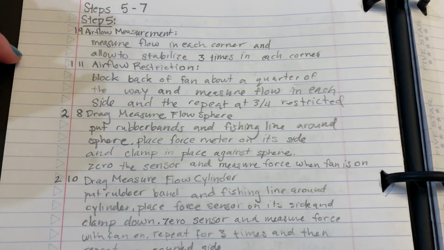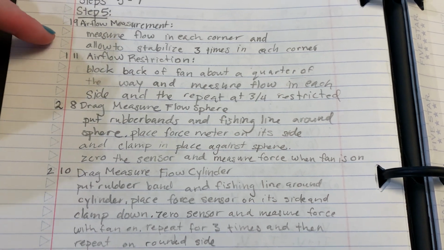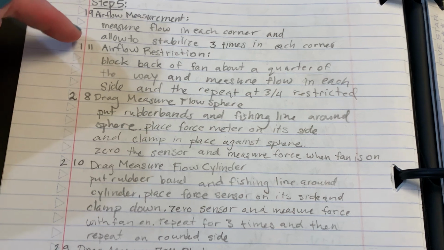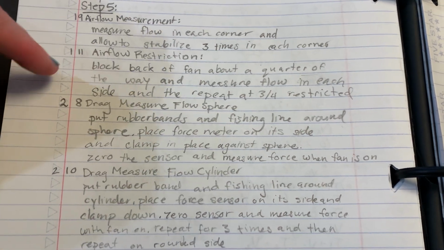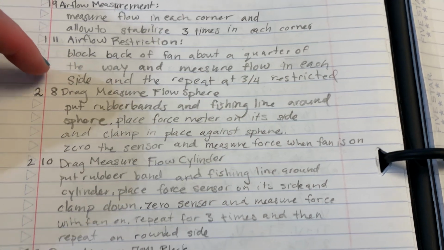The first one is explaining how to measure the velocities, and it says to measure it in each corner and repeat it so that you get an average. And then this is explaining the airflow restriction.